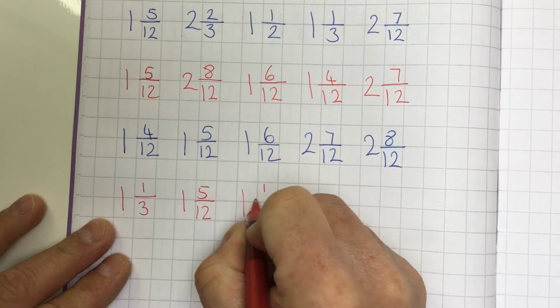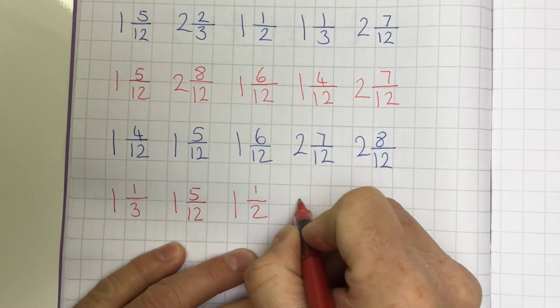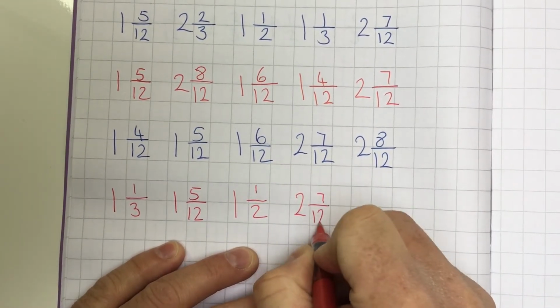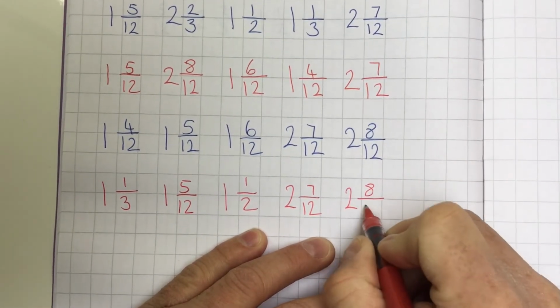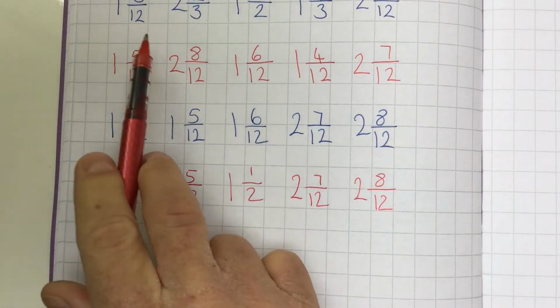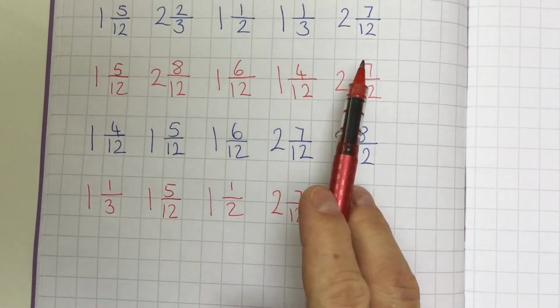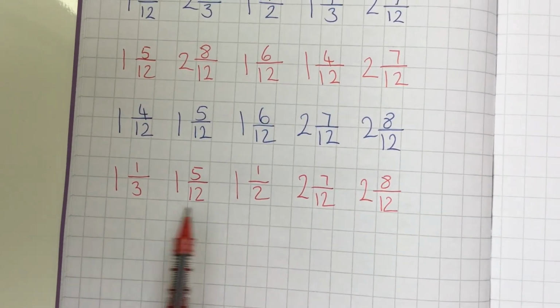1 and 1/2, 2 and 7 twelfths, and finally 2 and 8 twelfths. We have now put those fractions which didn't have the same denominator in order from smallest to largest.